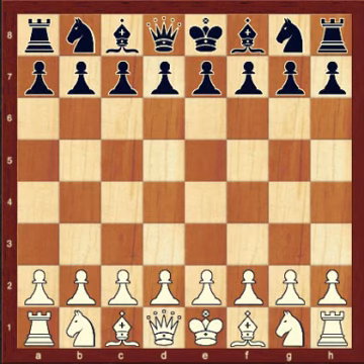To recap from this lesson, pins and skewers are powerful tools you should use in order to control your opponent's pieces and to attempt to gain material advantages. You should look to pin your opponent's pieces throughout the game.